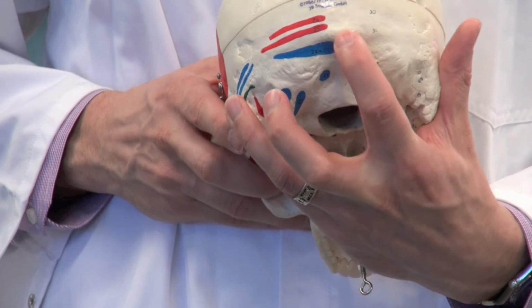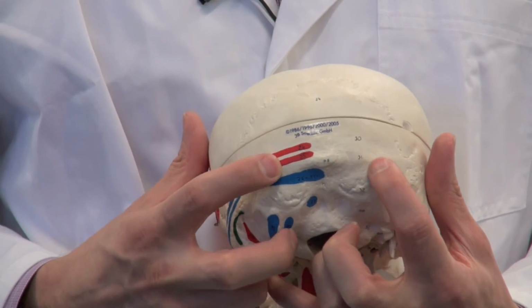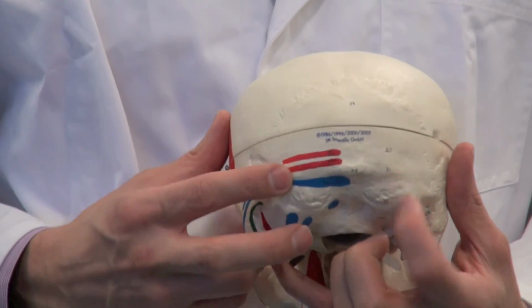Here we have the external occipital protuberance, which is more prominent in males, and it lies in the middle of the superior nuchal line, a site for muscle attachment.